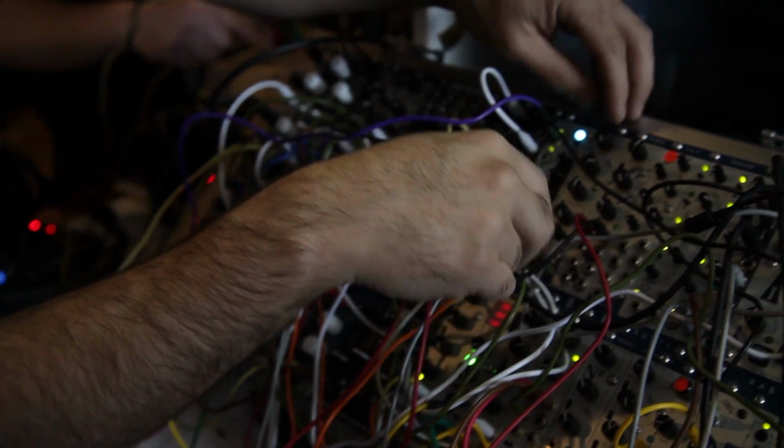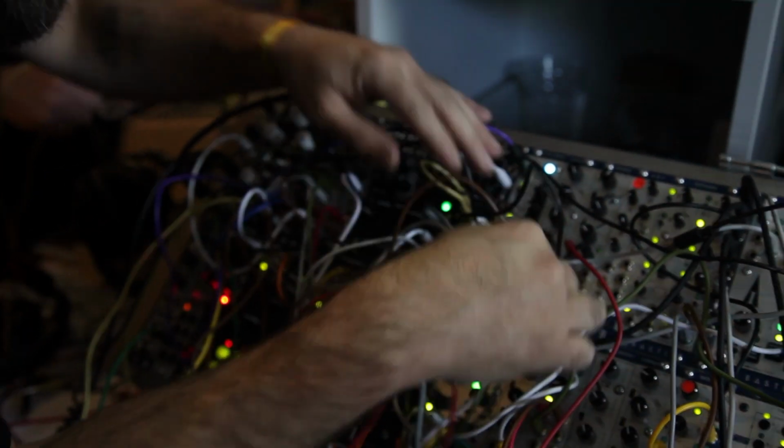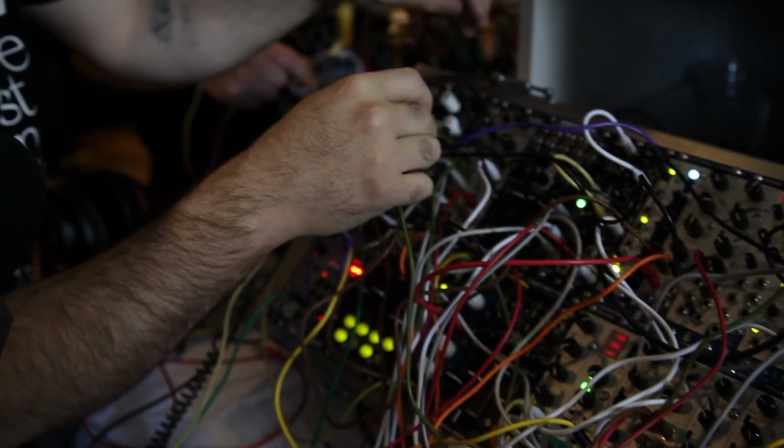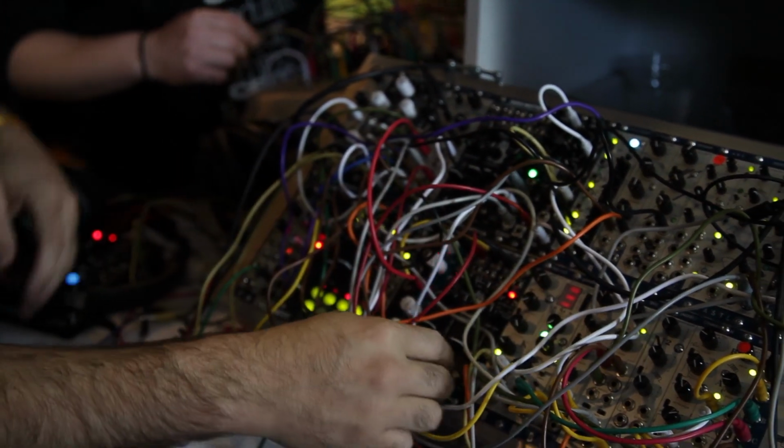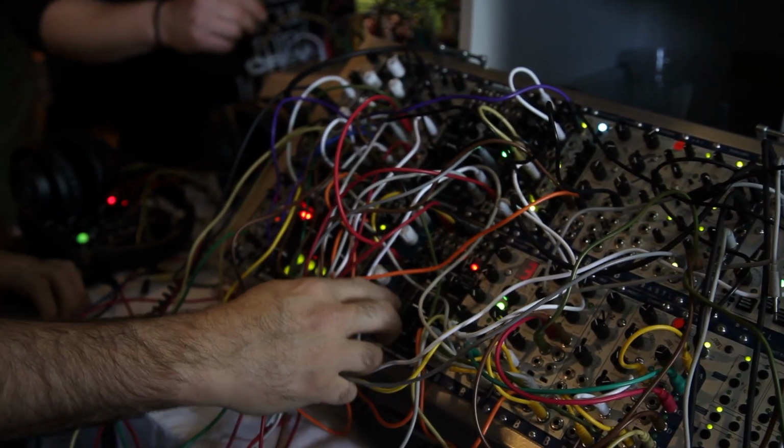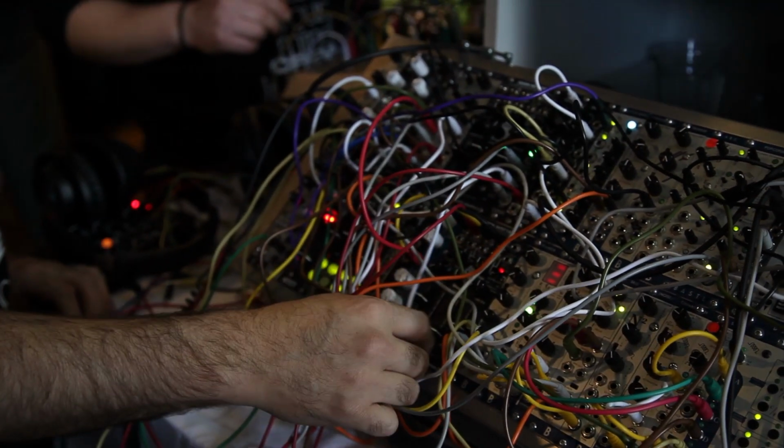And let's undo this filter. I'm going to plug it straight into the mixer here. Okay, so you've got your signal, you can EQ it.